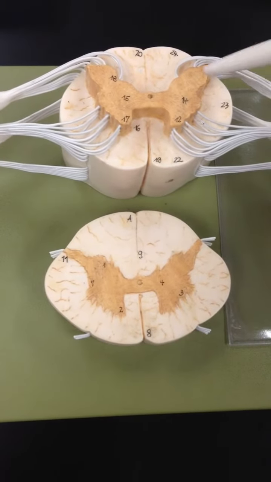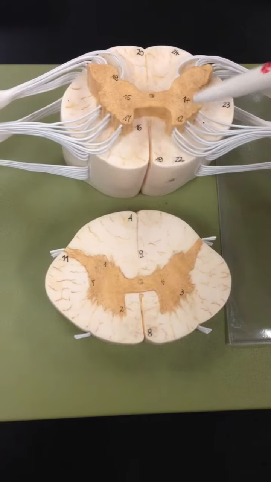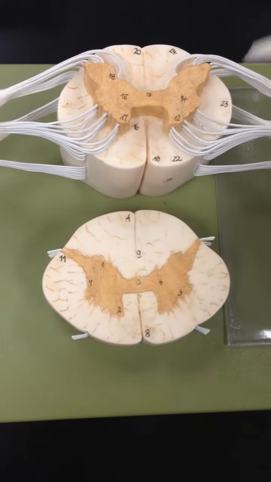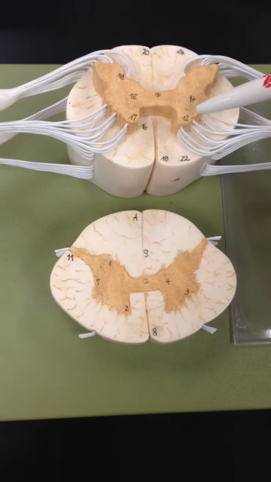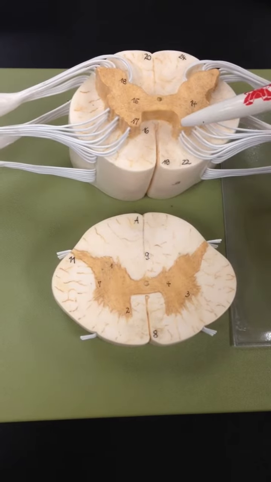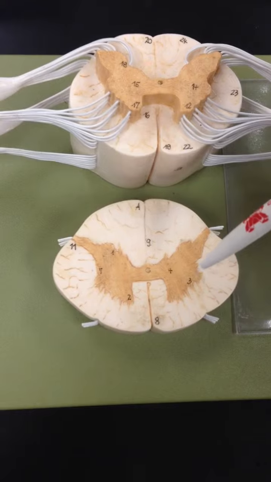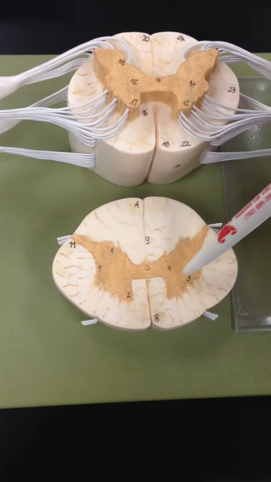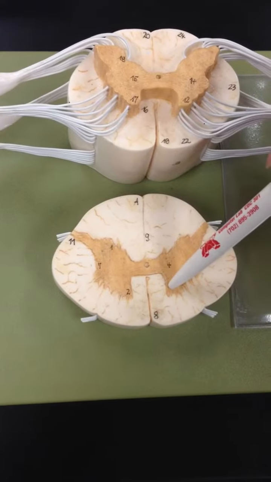Then we have the lateral gray horn in this area right here. So we have the posterior gray horn, lateral gray horn, and the anterior gray horn.